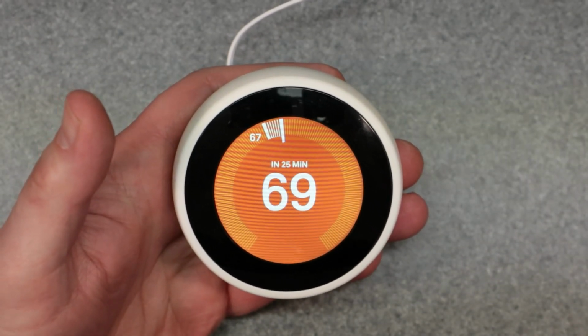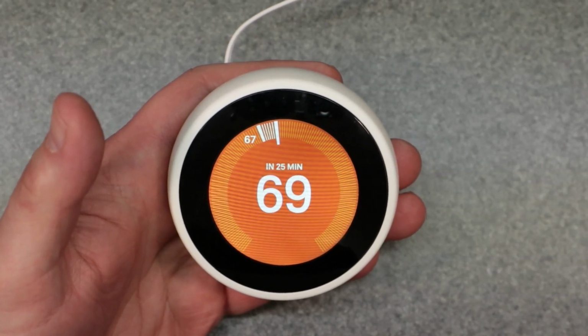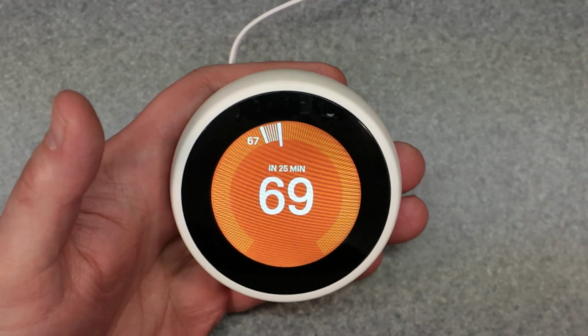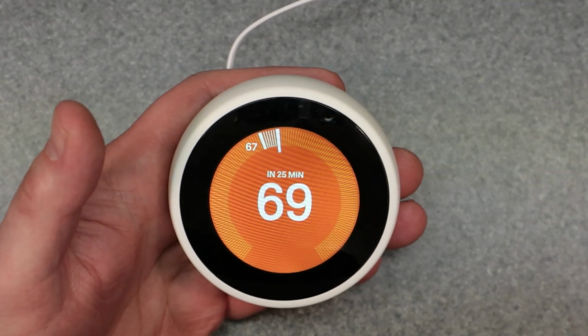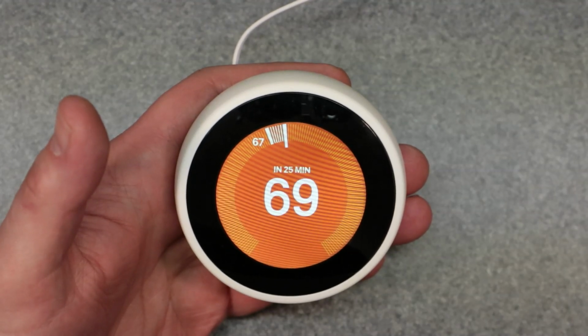So today's video is going to be covering the Google Nest Thermostat 3rd Gen, and we're going to cover the settings menu and go over each function and kind of a quick overview of all the different settings that are available on this thermostat unit.